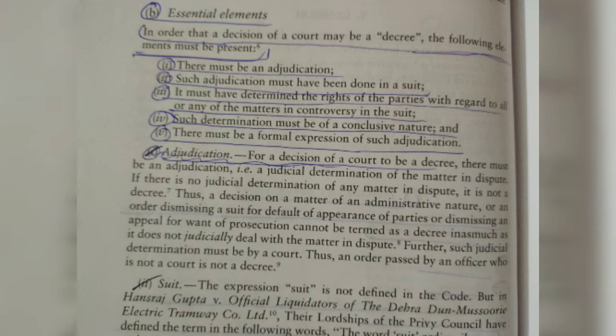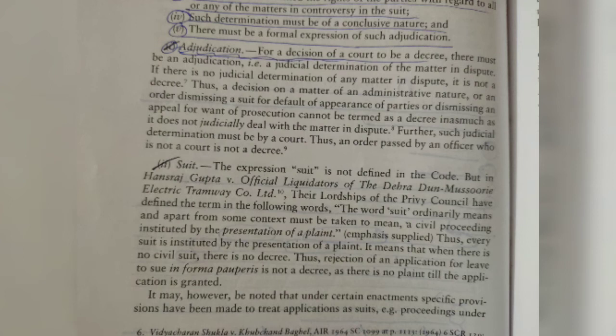So in the first essential element of decree, it says that there has to be an adjudication. An adjudication is a judicial determination of a certain judicial matter. Now, if there is no adjudication, if there is no judicial determination, or any determination which is not done by any judicial authority, that will not be termed as a decree, because a decree has to be made by any judicial authority acting on the scope of that particular case that came in front of the judicial authority, and that determines something which becomes an adjudication, and decree lies from that adjudication.